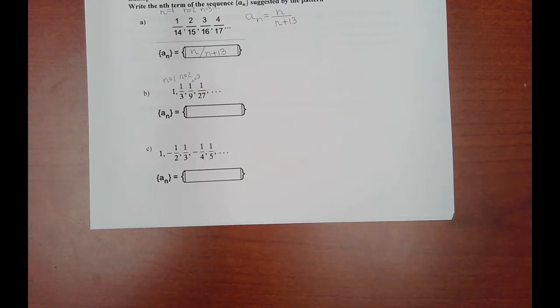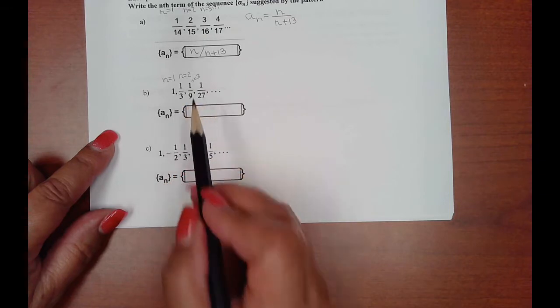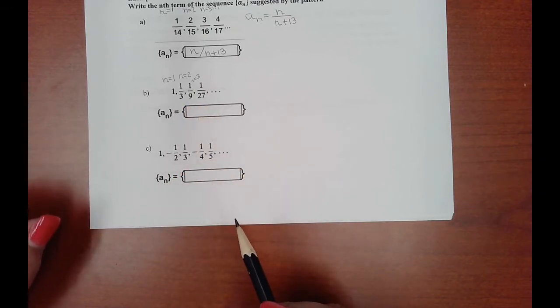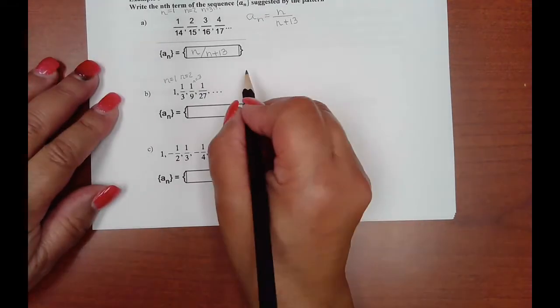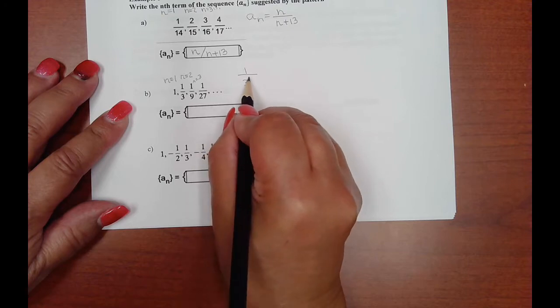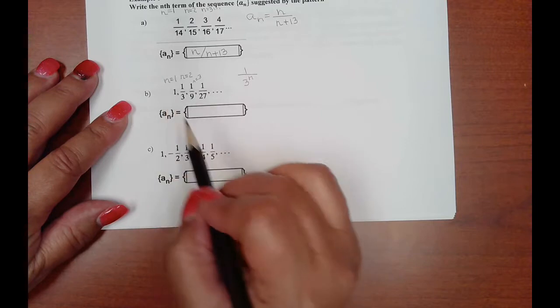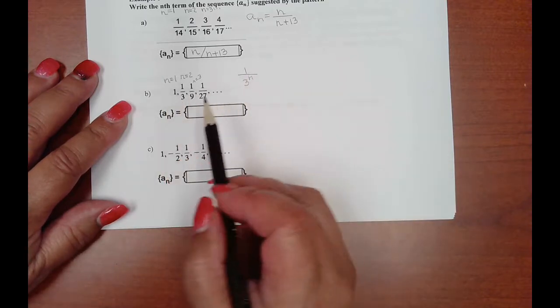So let's see, what could we possibly use that would get us a 1 for our very first term, but yet it would generate fractions that are based off of 3? Because this is 3 to the power 1, 3 squared, 3 to the third. So if we used something like, and you can mess around with this, you could say, okay, would this work? Remember, you need to be able to plug in 1 to get the first term, 2 to get the second term. Would this work?